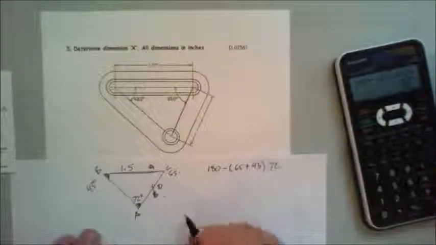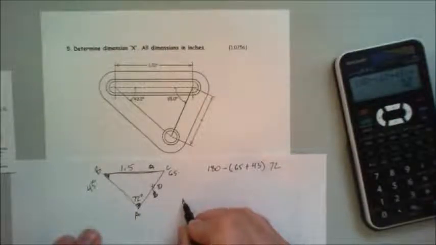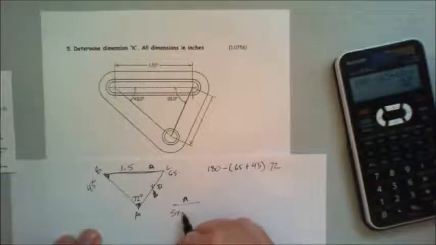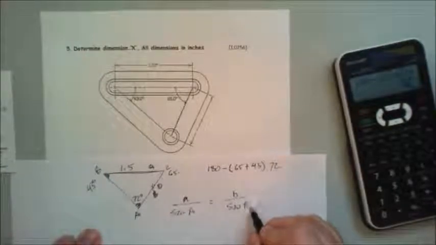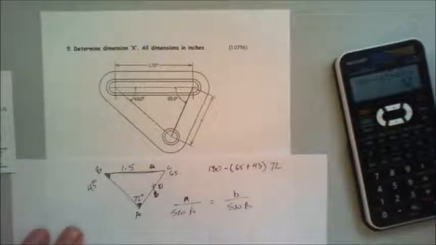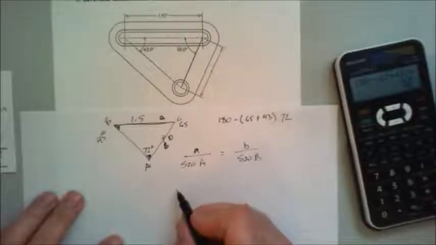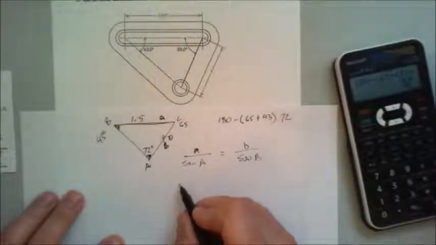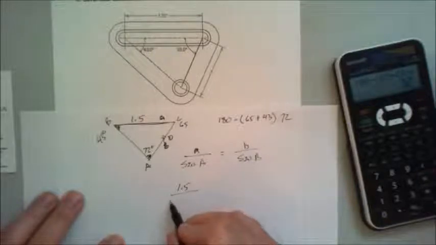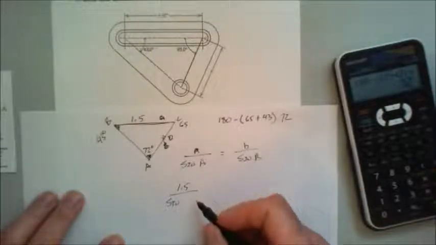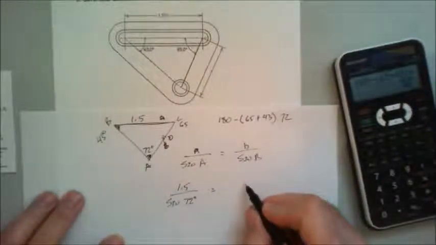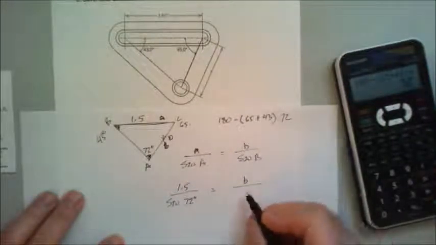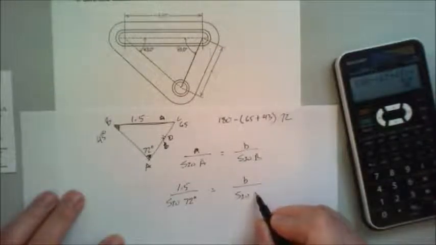So we can use our sine law. We're going to say a over sine A equals b over sine B. Let's fill our numbers in. Our a number here is going to be 1.5 over sine 72 degrees equals, we're going to call this one b, over sine 43.